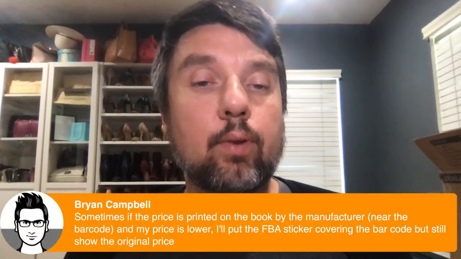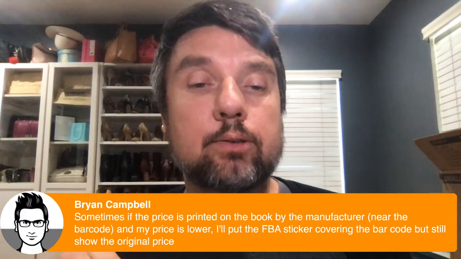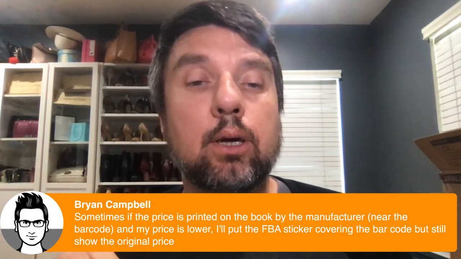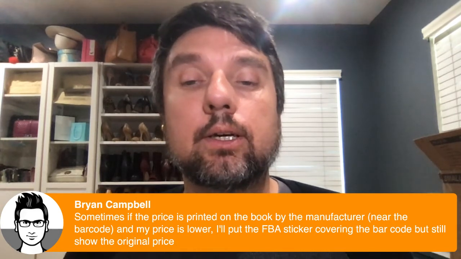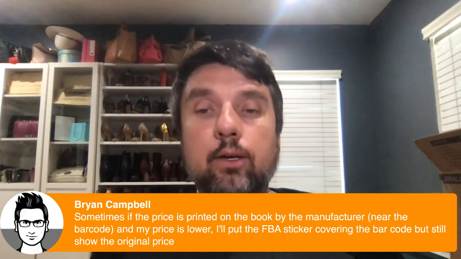Ryan said sometimes the price is printed on the book by the manufacturer near the barcode. Oh, my price is lower. I'll put the sticker covering the barcode, but still show the original price. Yeah, you can do that.